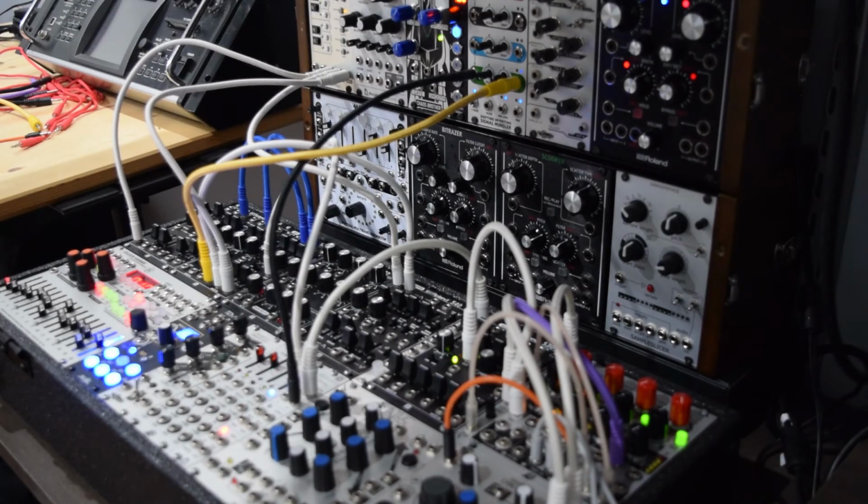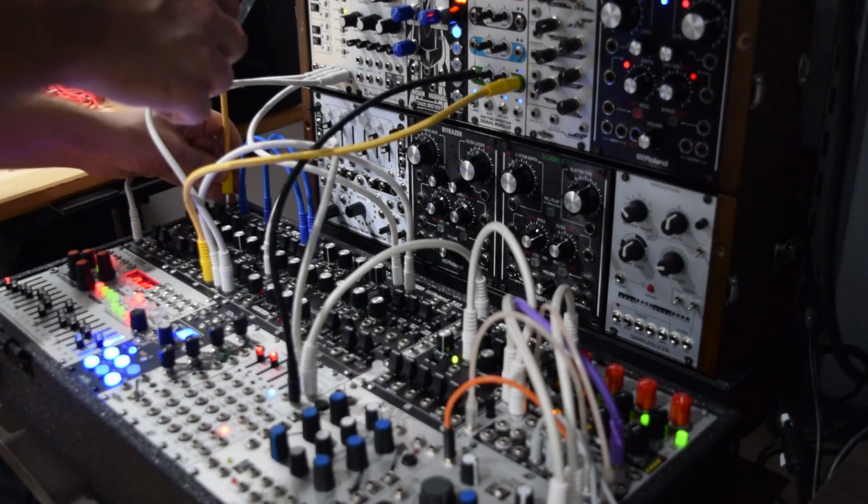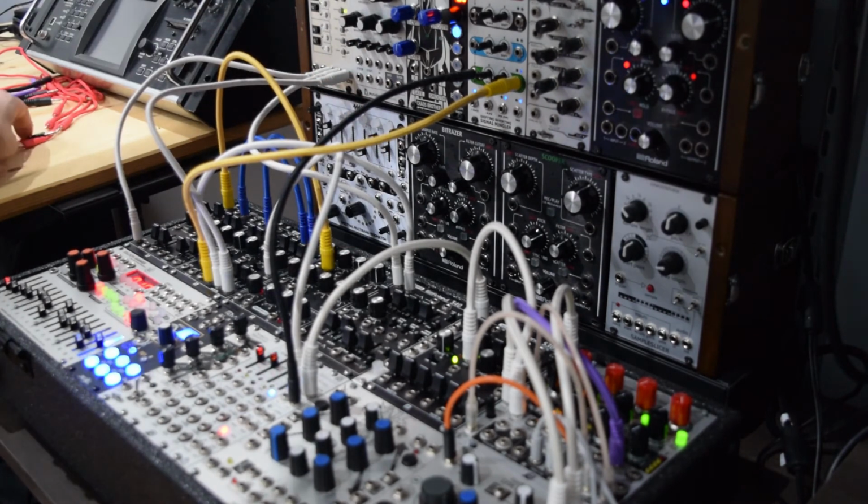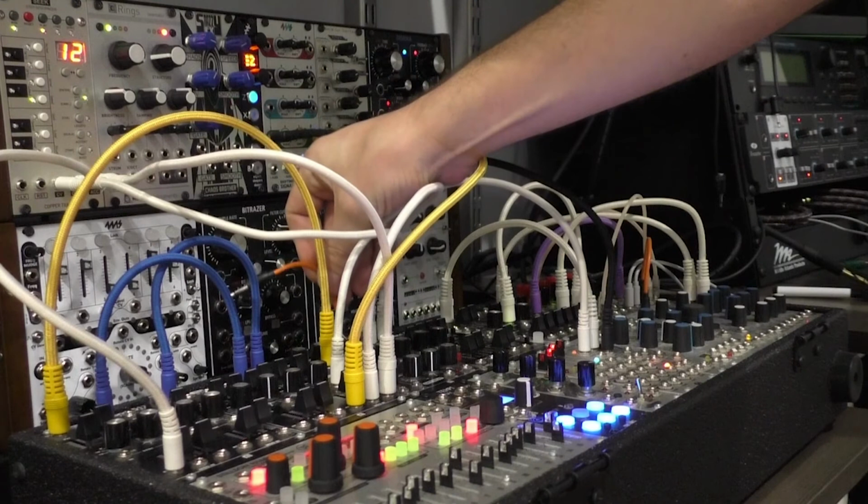Finally, we're also going to utilize the SYSTEM-500 square wave, which sounds really cool, and route that into the phaser module, which also sounds really cool, and then route that back into the filter to add even more characteristics.